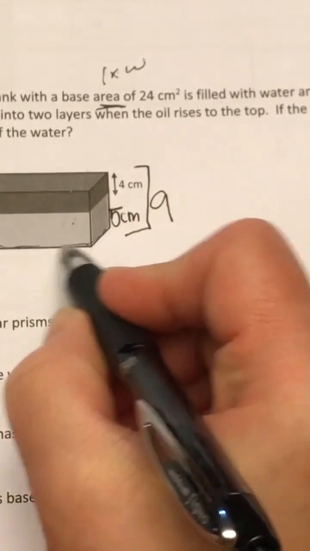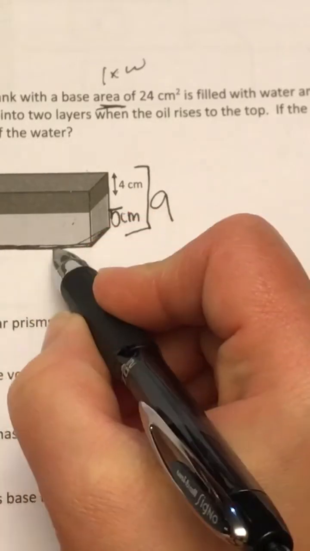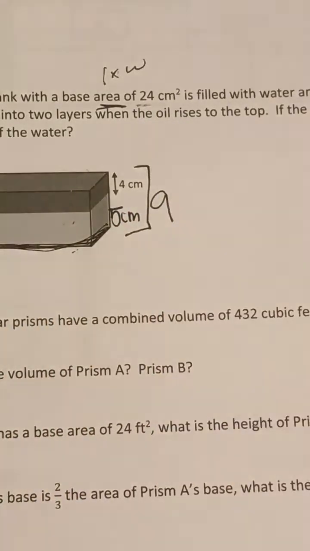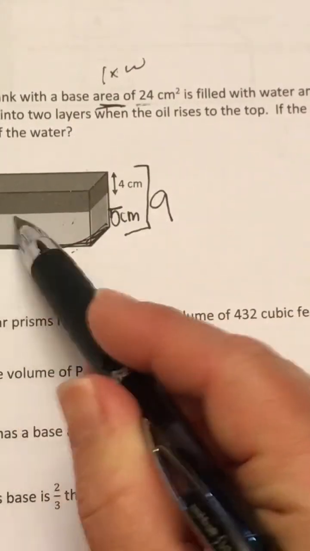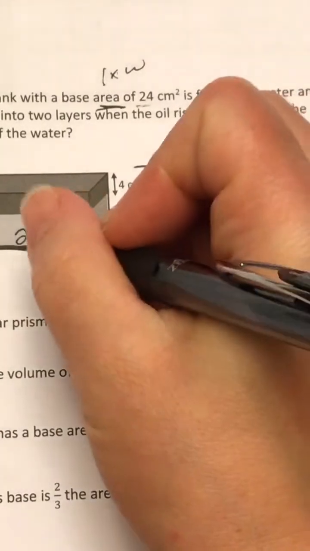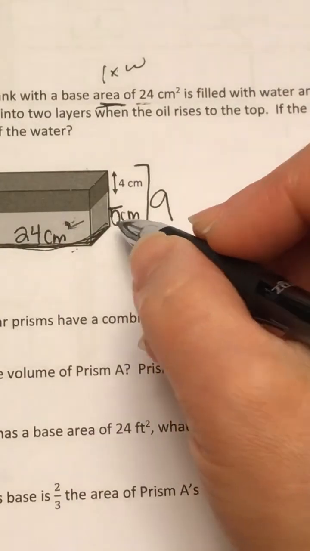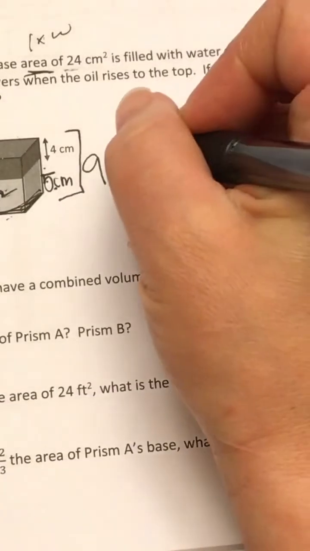And it told me that this bottom number down here, this length times width, it doesn't give me two separate numbers, but it tells me that when I multiply those two numbers together, I get 24. So now I just have to figure out what the volume of this is. So if I know that the bottom is 24 centimeters, then I want to figure out if I have 24 and I have 5 layers of that, how much is that?